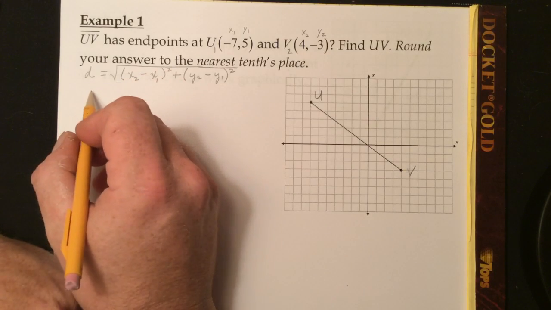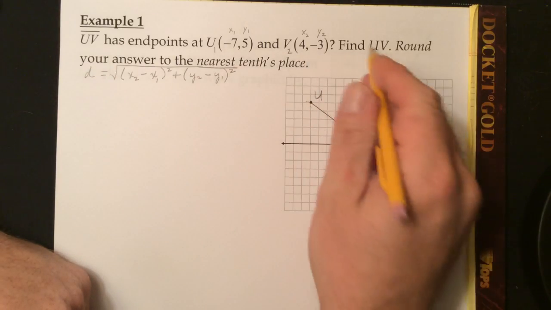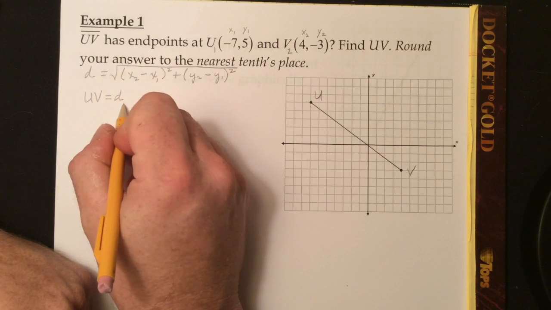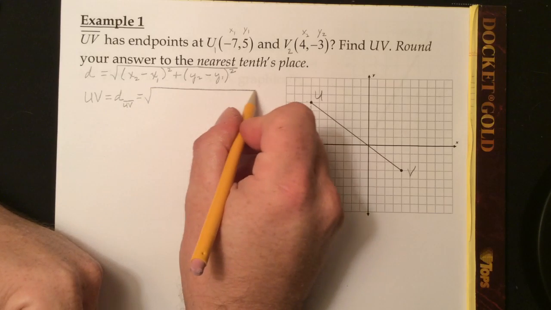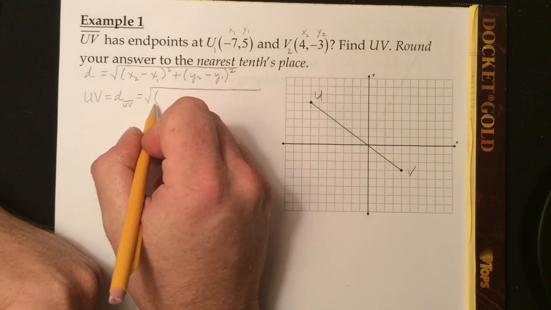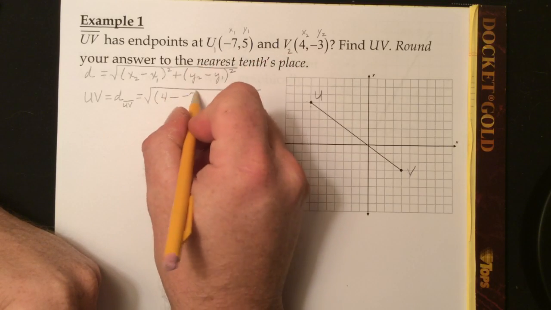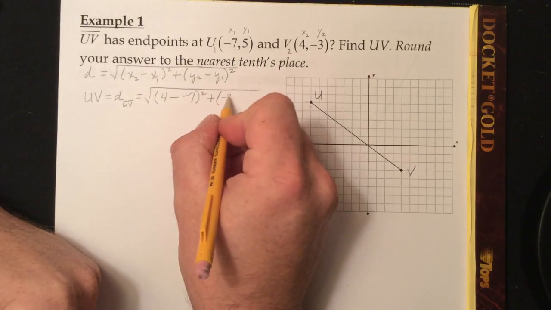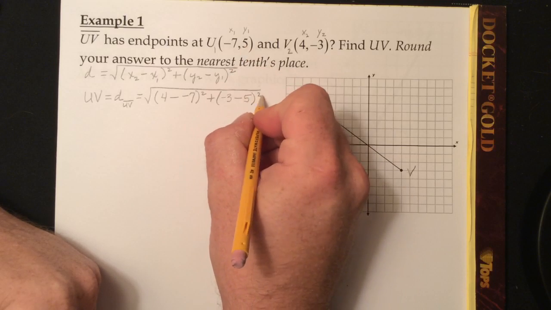Two ways you can show distance in geometry. We were talking about segment UV, so you can say the length of UV, or you can say the distance of segment UV. So we take the formula, the square root is nice and long there, make sure it goes over the entire expression. x2, which is 4, minus x1, which is -7, squared, plus back over to y2, -3, minus y1, which is 5, squared.